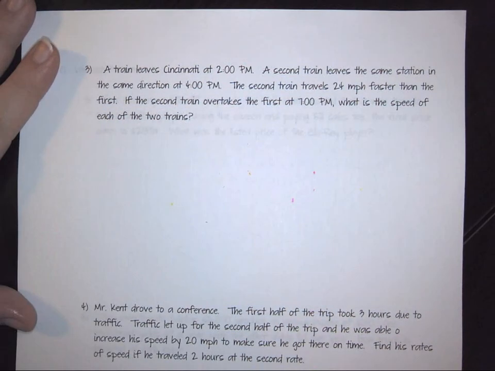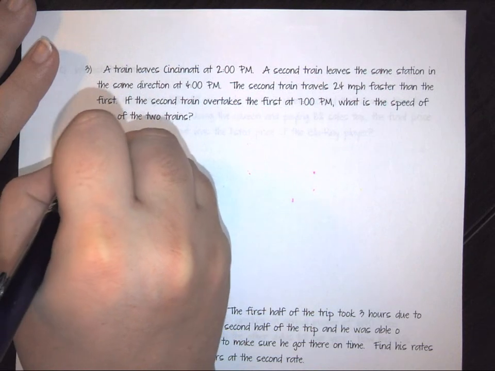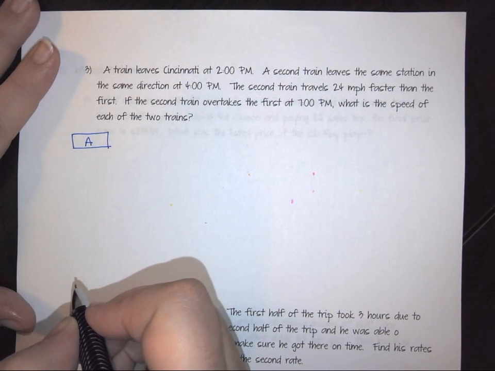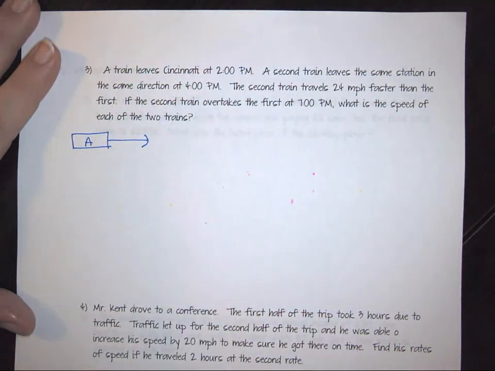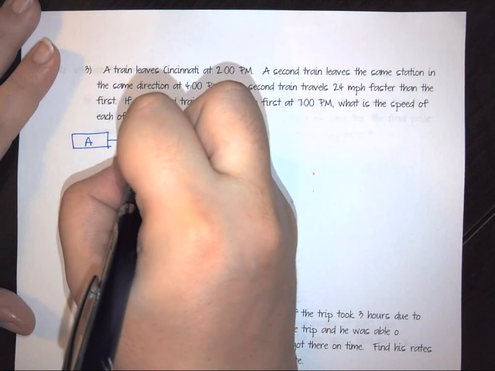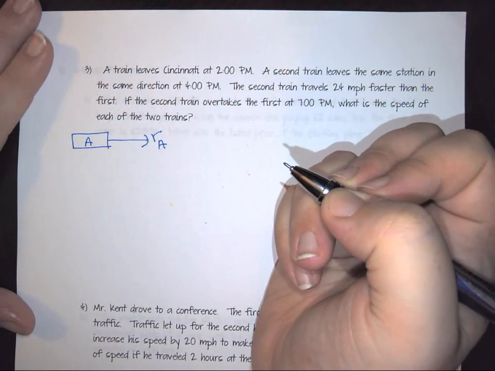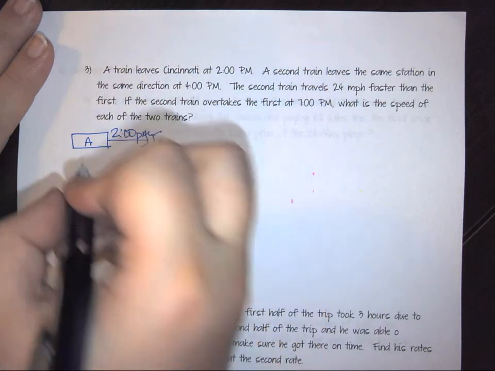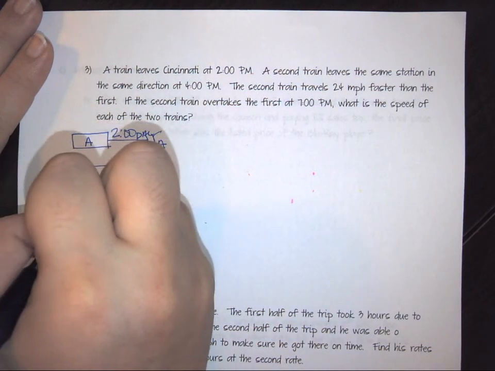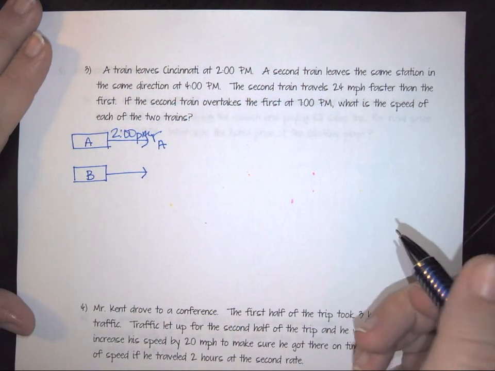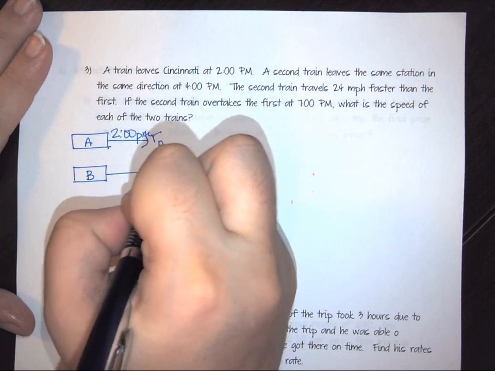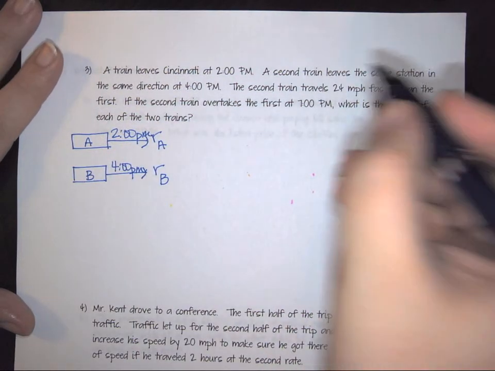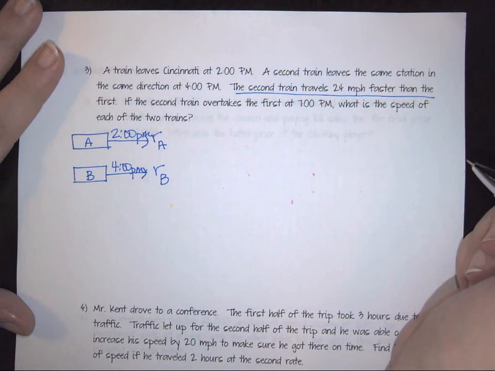So here we're going to draw a picture, and the first thing we have is, say, a train A, and my train A is going to travel in this direction, and we're going at some rate A. We don't know what it is, but we do know one thing for sure: it leaves at 2 o'clock p.m. We also know that we have a train B, traveling in this direction at some rate B, and it leaves at 4 o'clock p.m. Further, we know that the second train travels 24 miles per hour faster than the first.